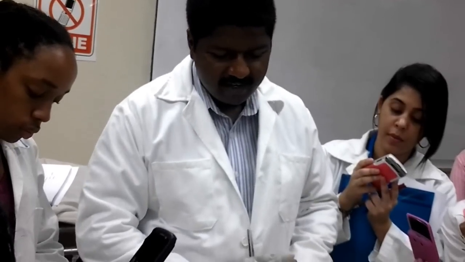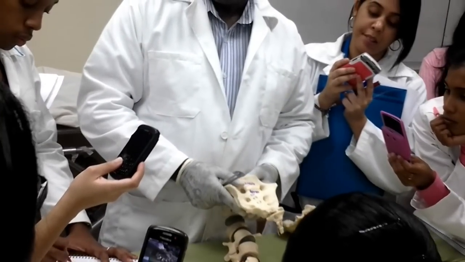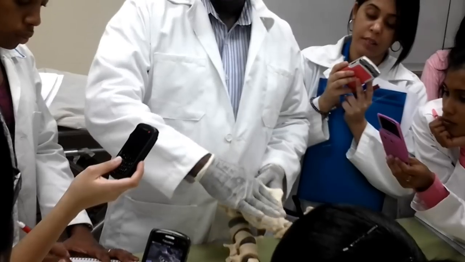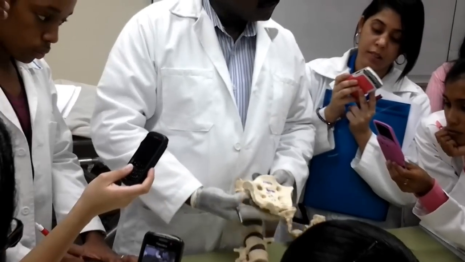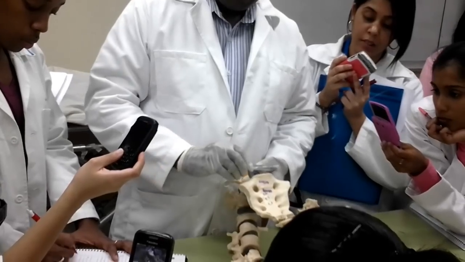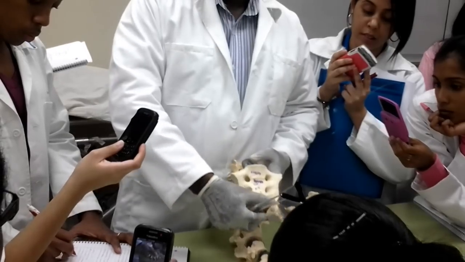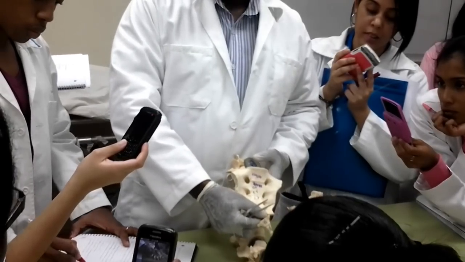Then there is a surface on the lateral side, called the lateral surface. So the pelvic surface on the front, the dorsal surface, and the lateral surface. Then the upper end here we call the base of the sacrum. The lower end is called the apex of the sacrum.